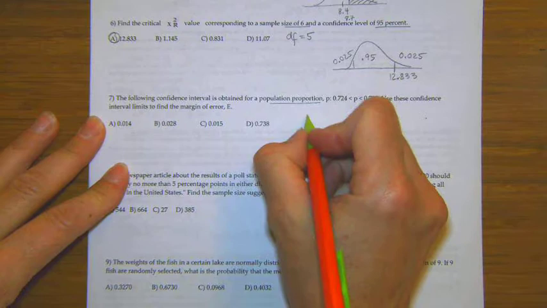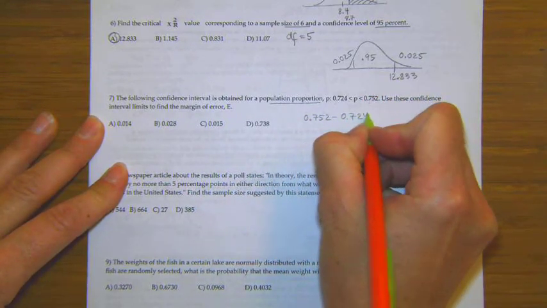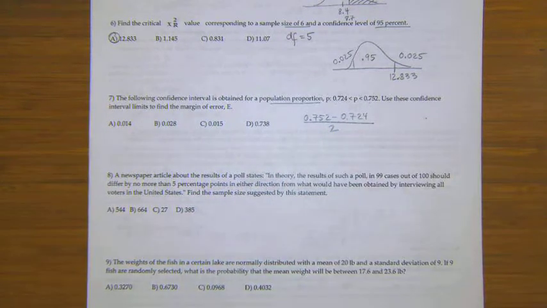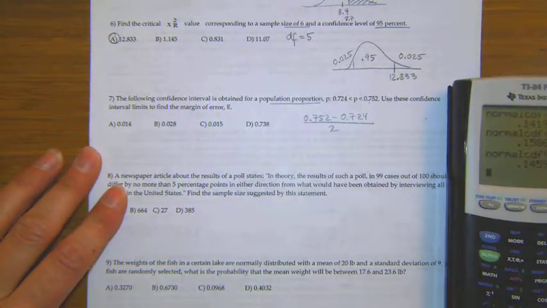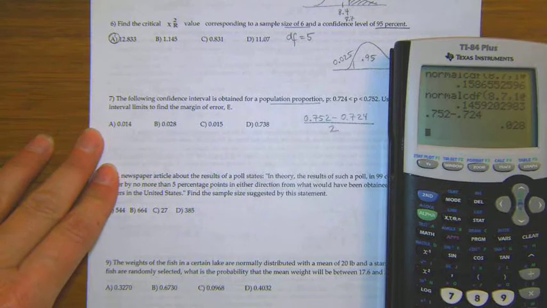So we're going to do 0.752 minus 0.724, and we're splitting that distance in half. Make sure if you're doing these calculations in your calculator, you either put parentheses around your numerator, or you can press enter before you divide.